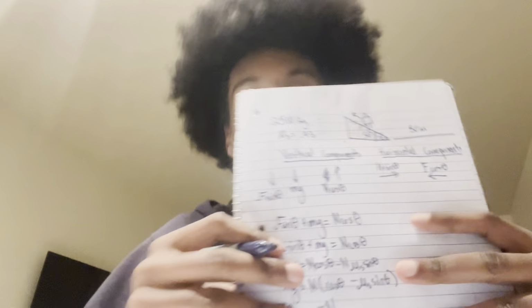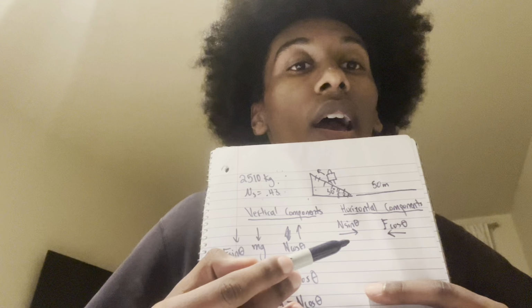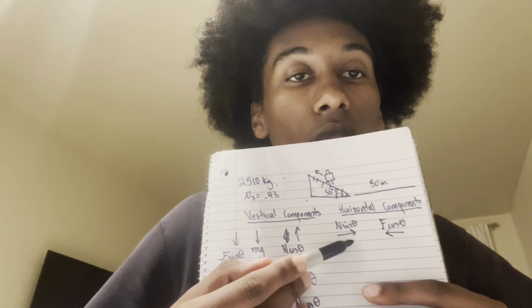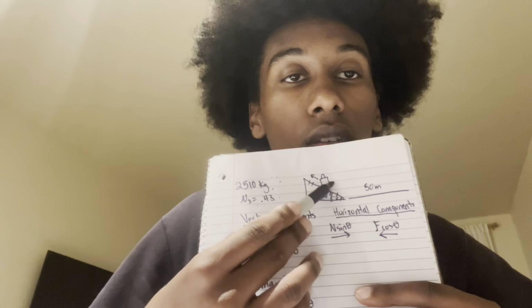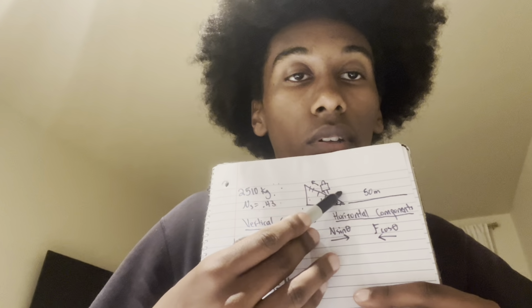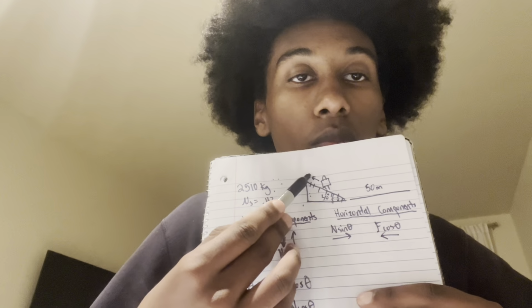And pushing the car up the ramp, acting against the normal force, is going to be the force of friction times cosine theta.